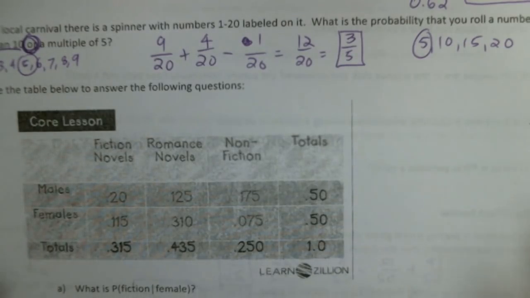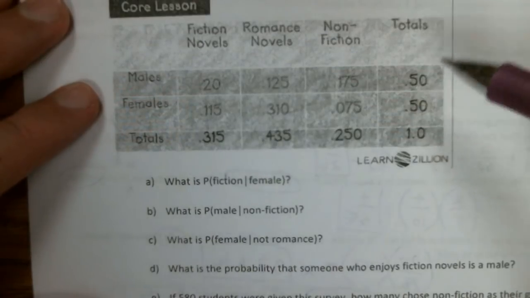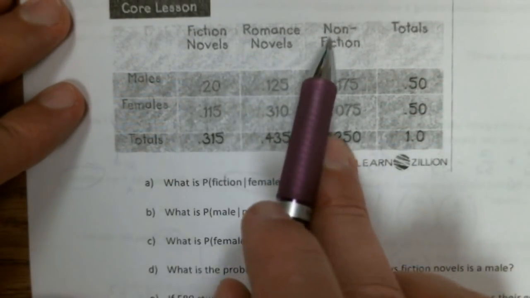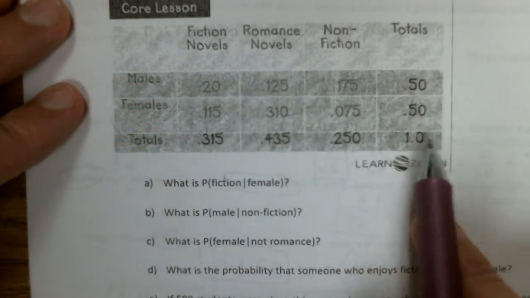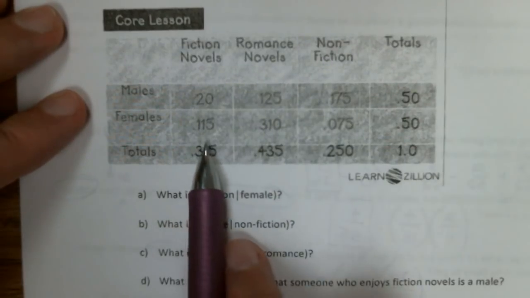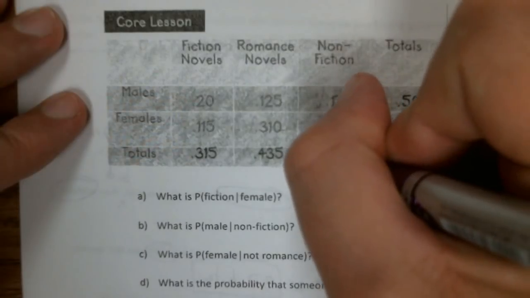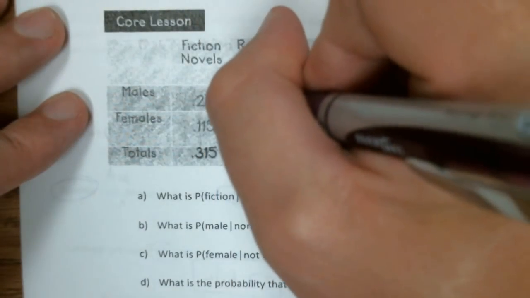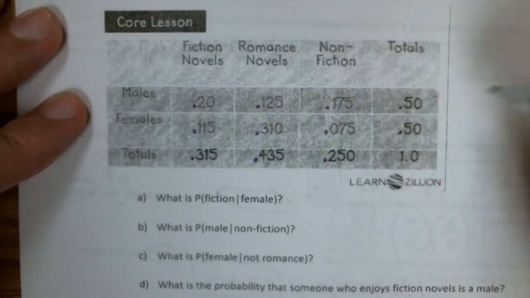Okay, number 8. So we've got our chart. What kind of chart is this? This is a two-way frequency chart table because I have stuff over here in the rows. I have stuff over here in the columns. Here's where we got our joint frequencies and our marginal frequencies. These are not hard numbers, guys. These are actually decimals. This is 0.25, 0.43. So this is called a relative frequency table. These are all probabilities. These are all fractions, decimals, percentages. In this case, these are all decimals.